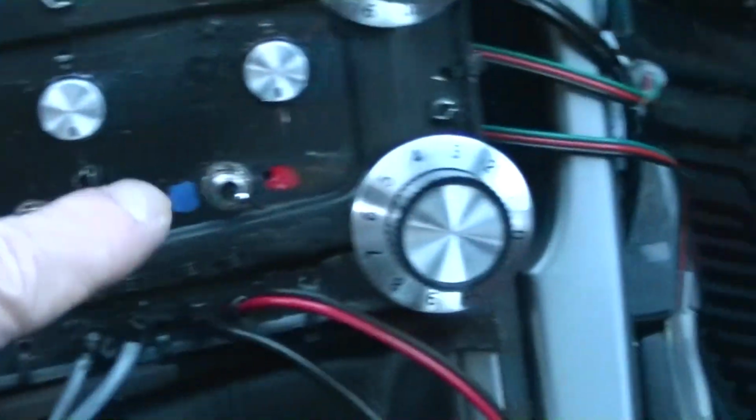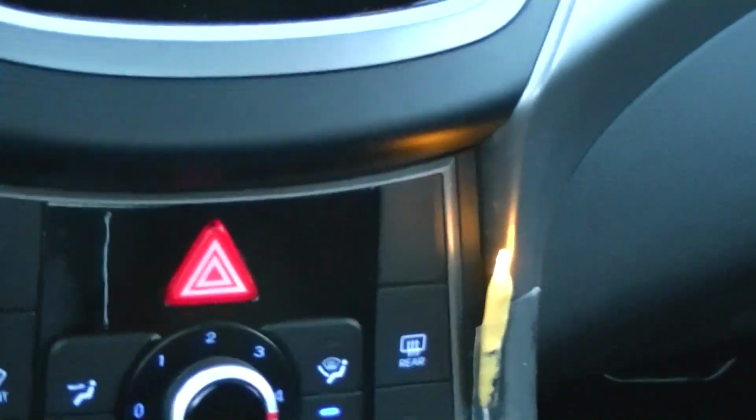And now both heated seats is in heat control. Heat control is the same for the blower. The blower is off right now.